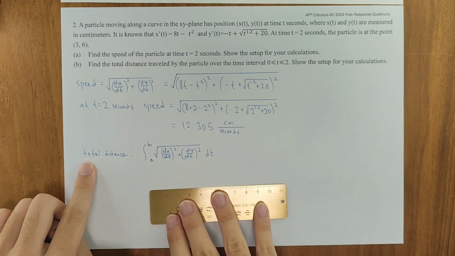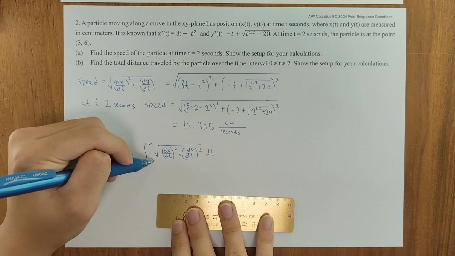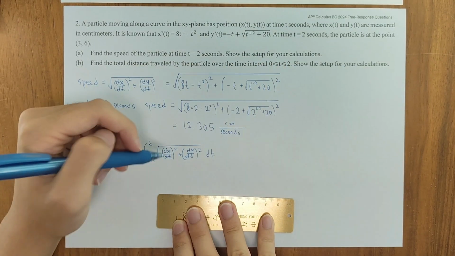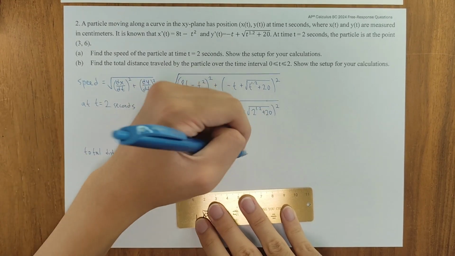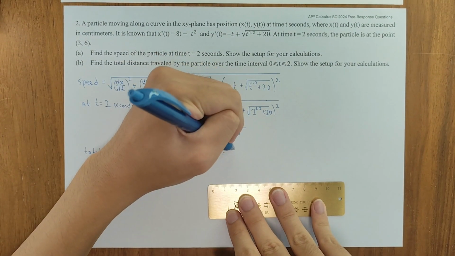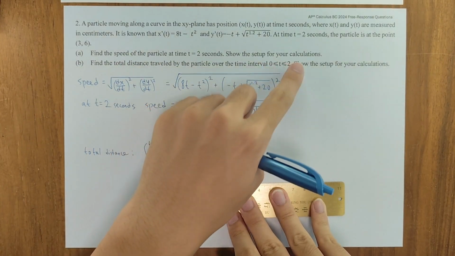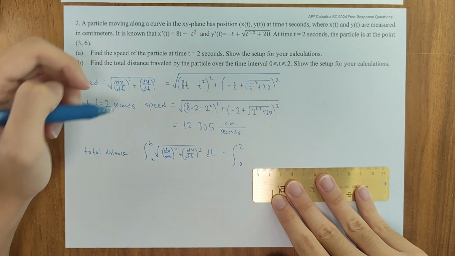So the total distance is the integral from 0 to 2 of the speed function.